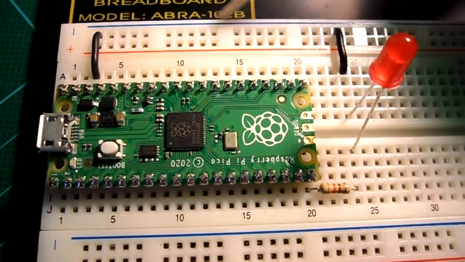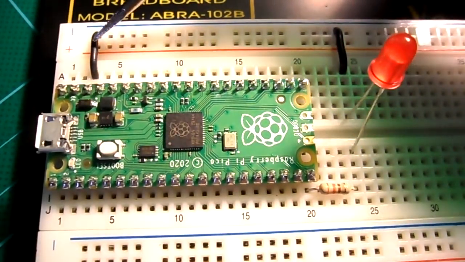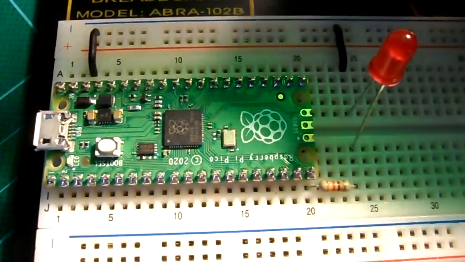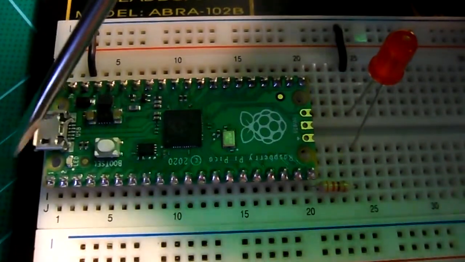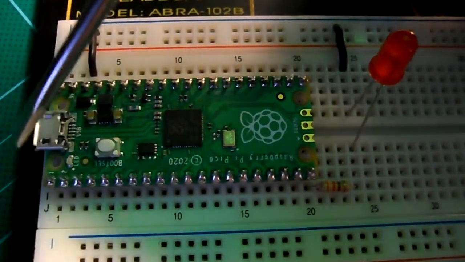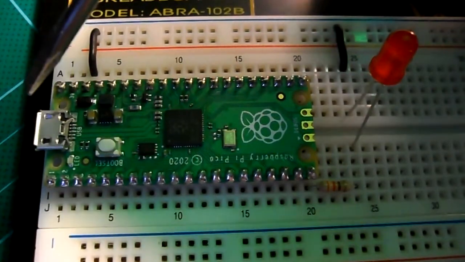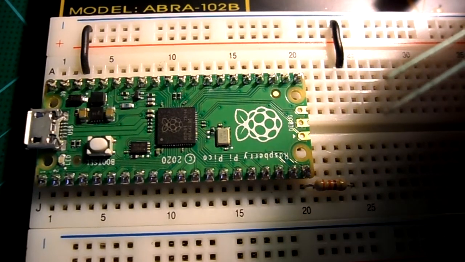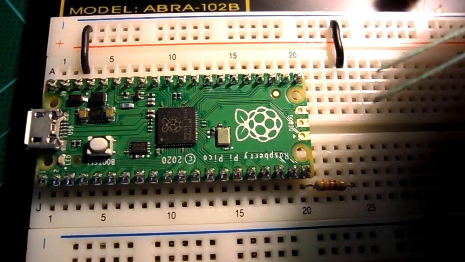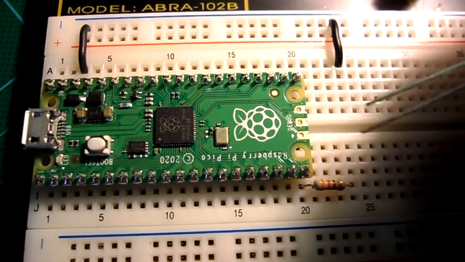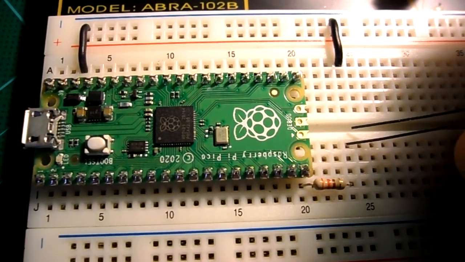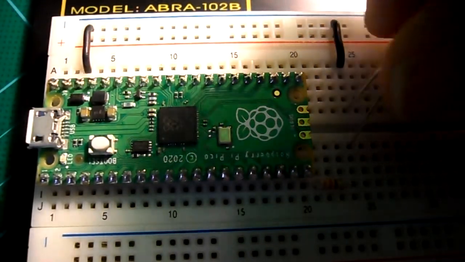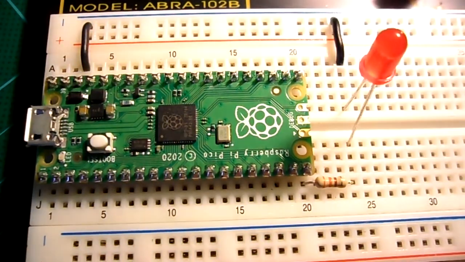And the ground bus goes down to this little black wire that comes over here to pin 38 on my Pico. Please note, when I was wiring it up, I did not have it hooked up to my computer. We don't want to hook these things up live, just in case we make a little error. So the legs for the LED, you can see the long leg is lower. So the long leg has to go into the hole for the resistor, and the short leg goes into the upper hole, and it goes to the ground bus.